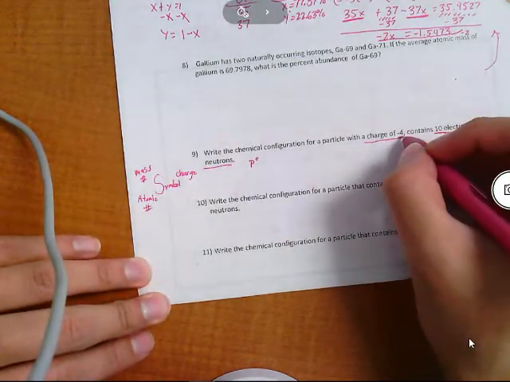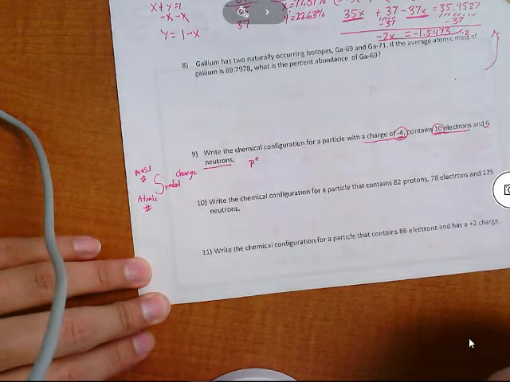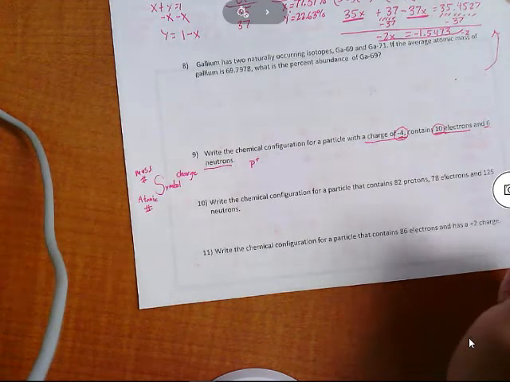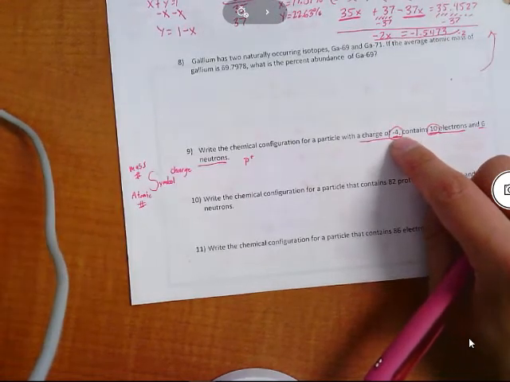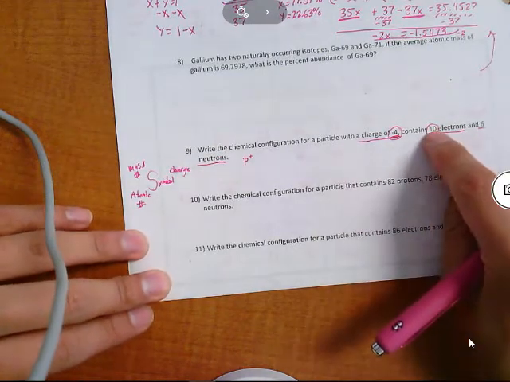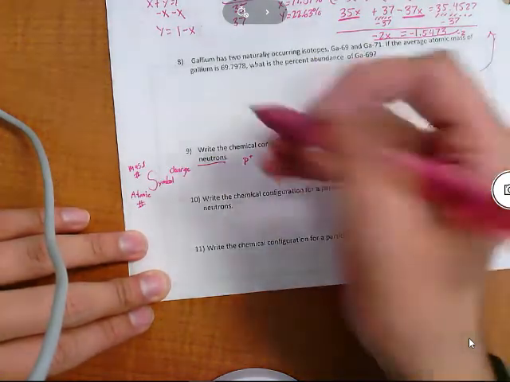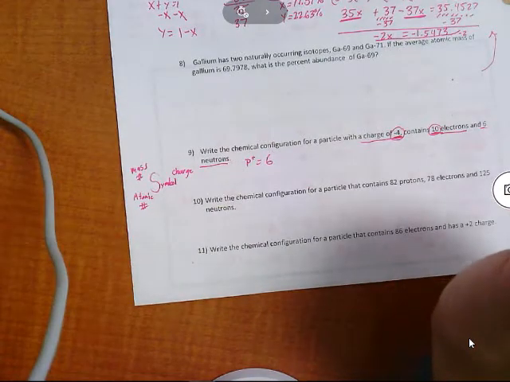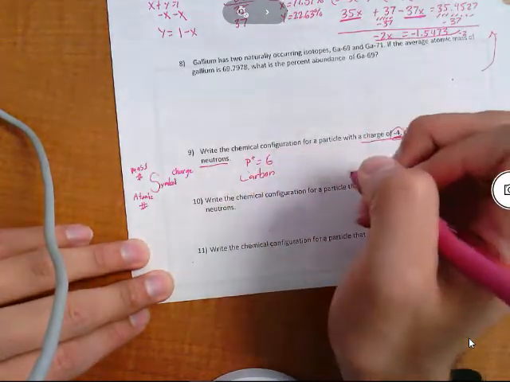So if I have a charge of -4 and I have 10 electrons, am I going to have more electrons or less electrons? If I have a -4 charge, then I have more electrons because it's negative. Electrons are negative, so I have more electrons. How many more electrons do I have? I have 4 more. So if I have 10 electrons, then I'm going to have 6 protons. If I have 6 protons, then I know that my element has to be carbon.